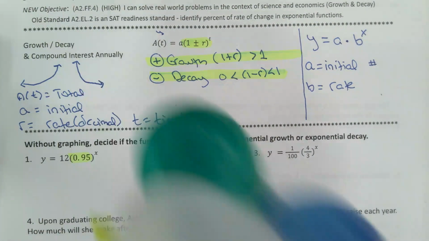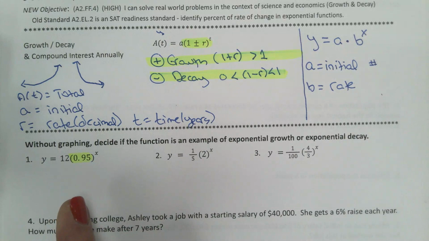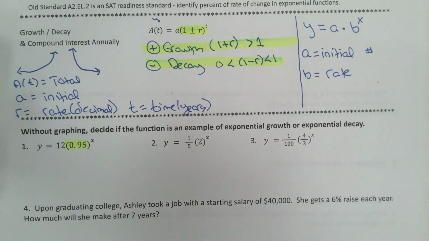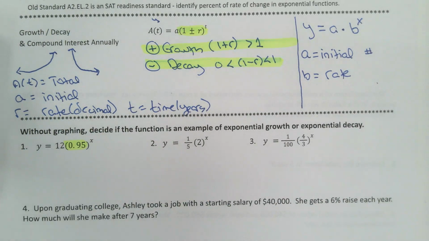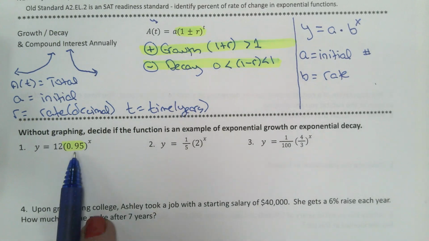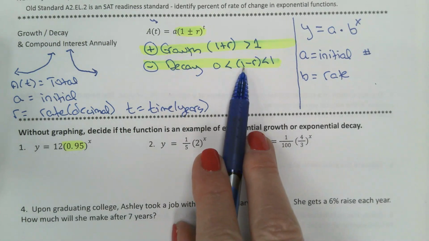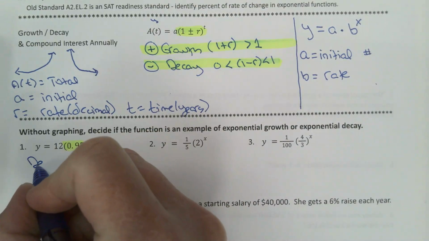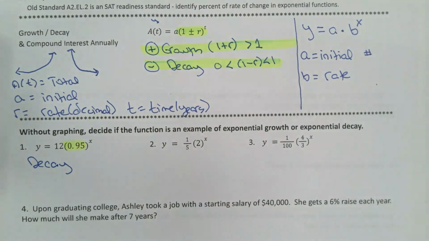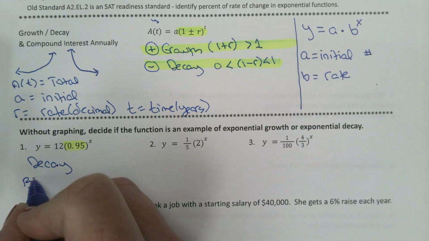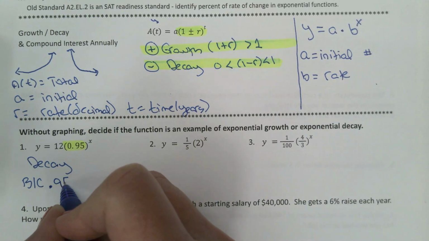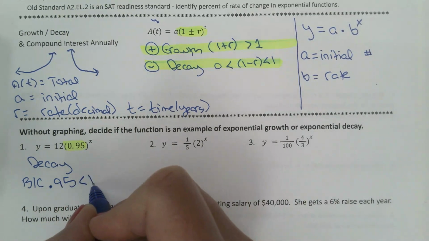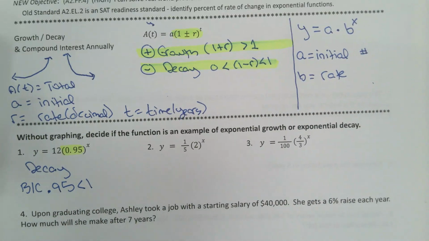So when I look at number 1, 12 times 0.95 to the x, so the 0.95 is the part that I'm focusing on. 0.95 is a number between 0 and 1, and so this is an example of a decay function because 0.95 is less than 1.